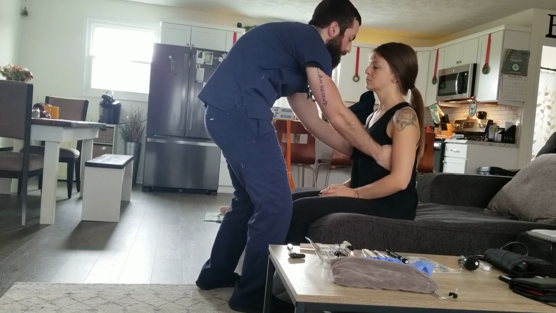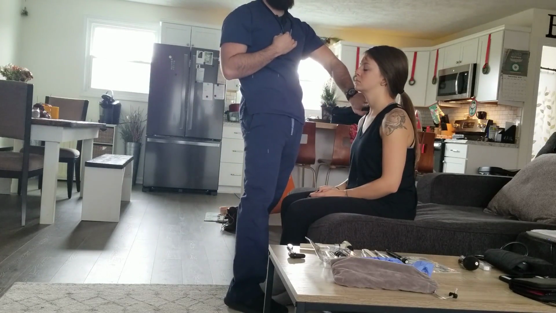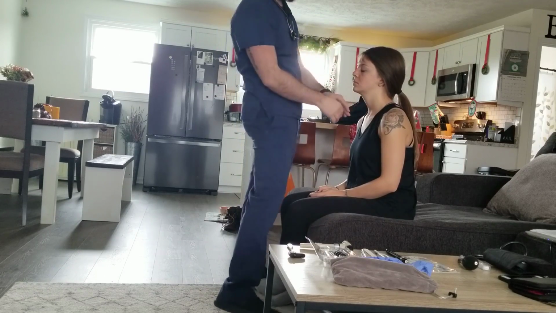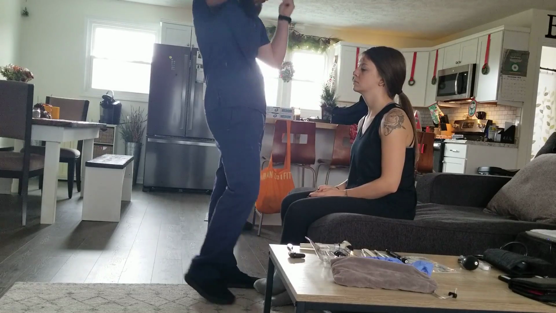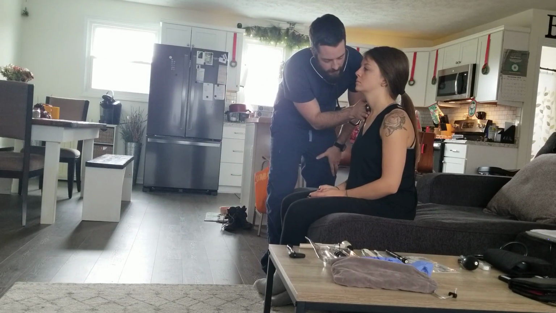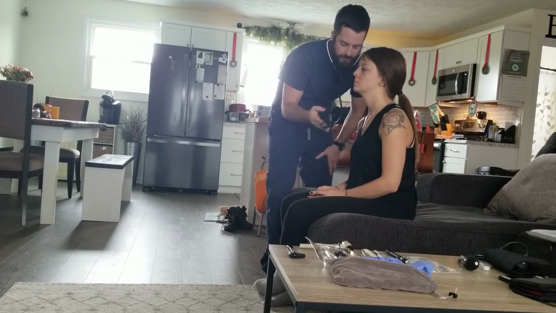Go ahead and take a deep breath for me. Symmetrical expansion. Go ahead and feel the carotids, one at a time. 2 plus bilaterally. No thrills present. Also listen to the carotid arteries. Pulse is audible. No bruits present.